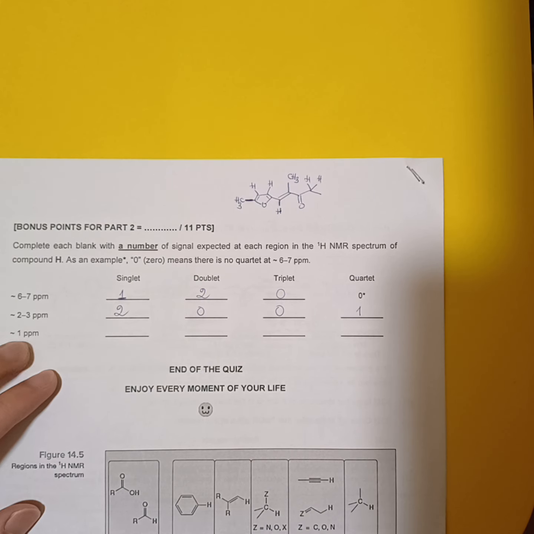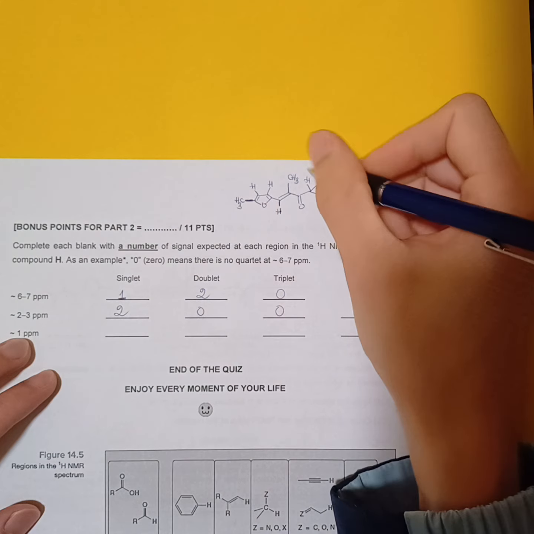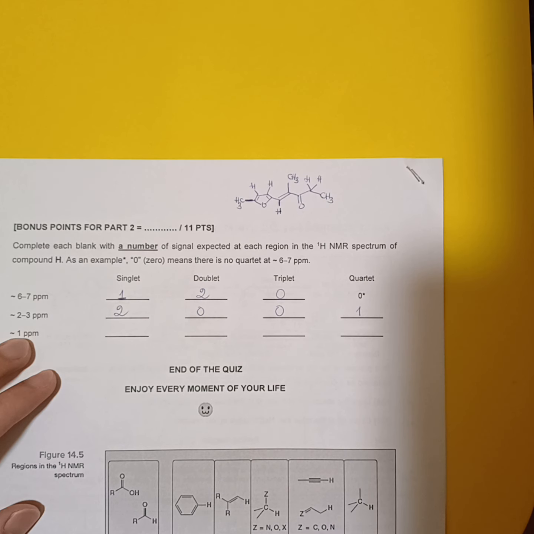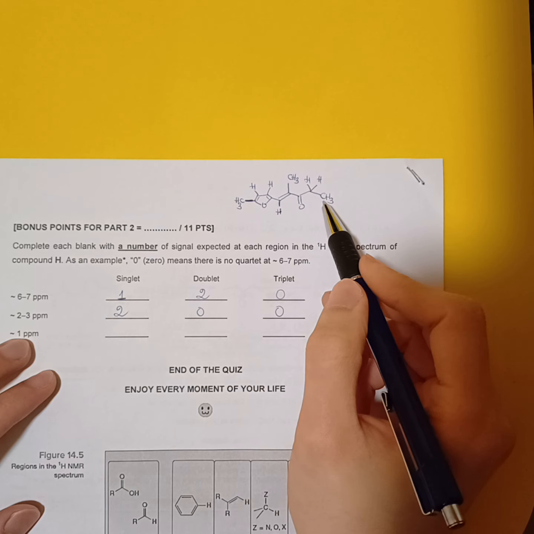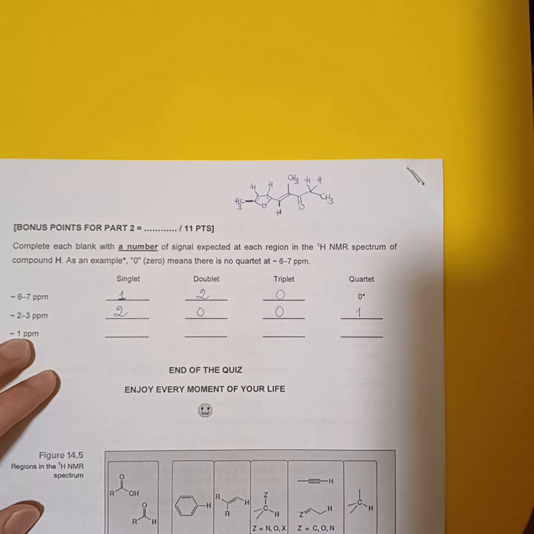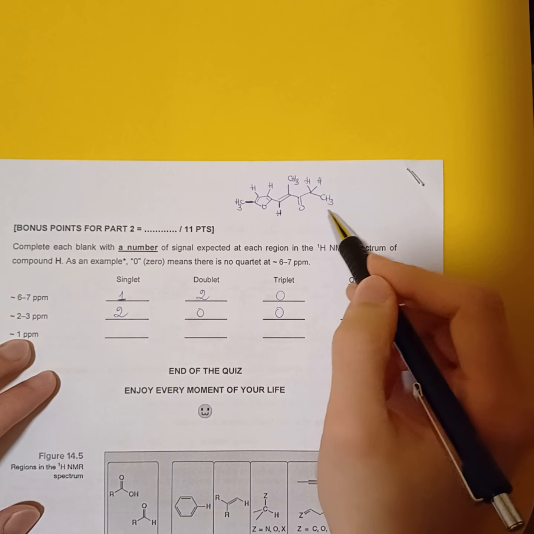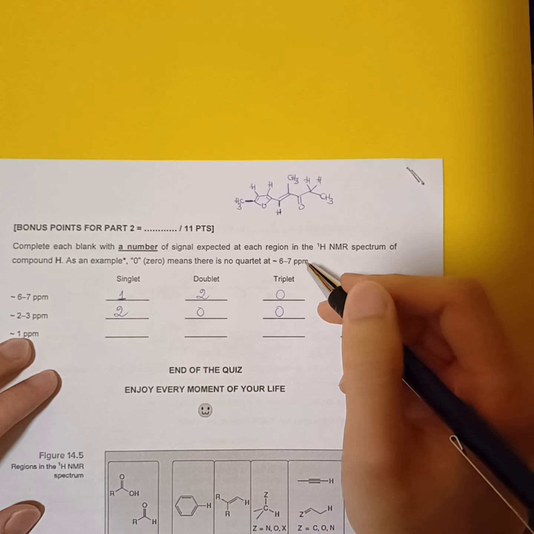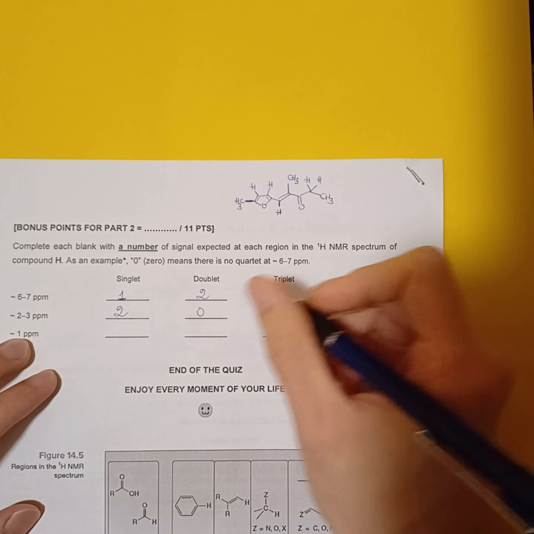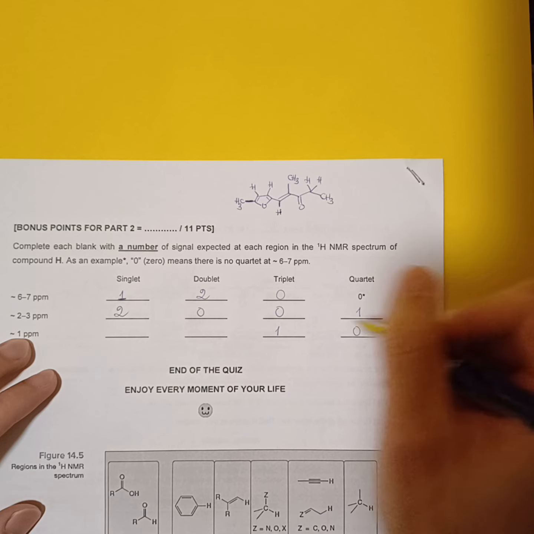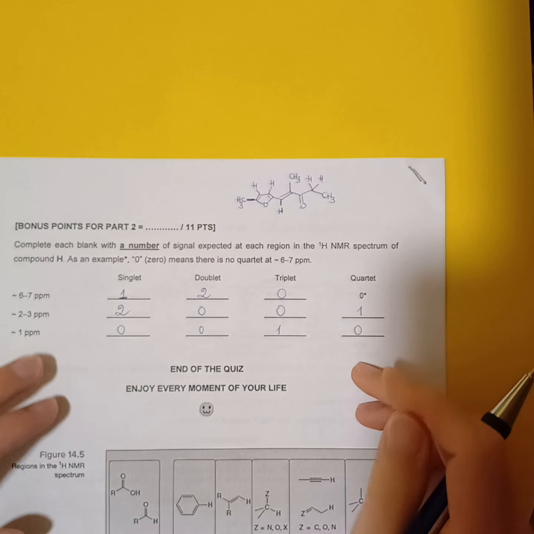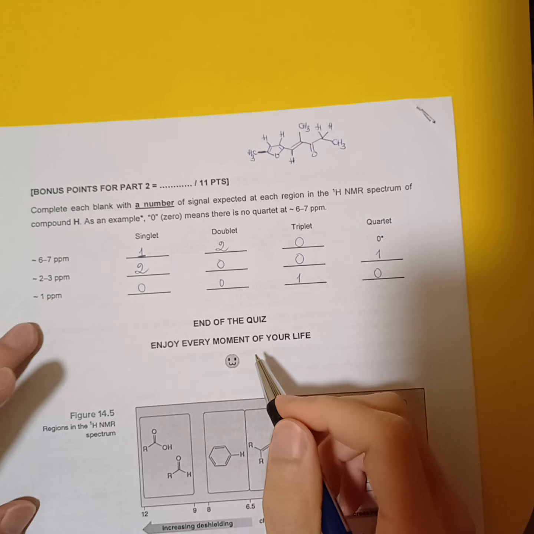For the region at 1 ppm, you only have this methyl group, right? So we have 2 neighboring protons. So these 3 protons will be split into a triplet. So we have only one triplet at the region about 1 ppm, and 0 singlet, doublet, or quartet at the region about 1.